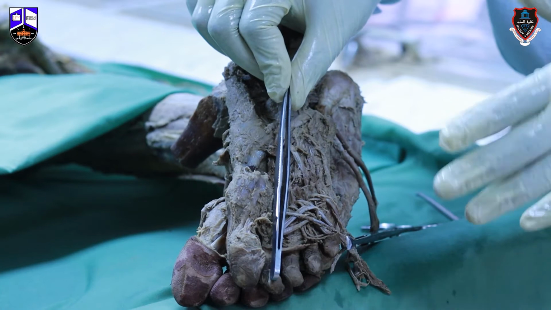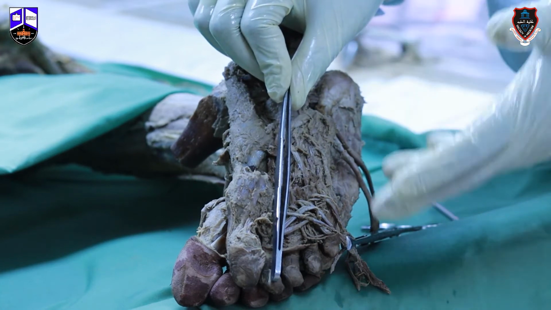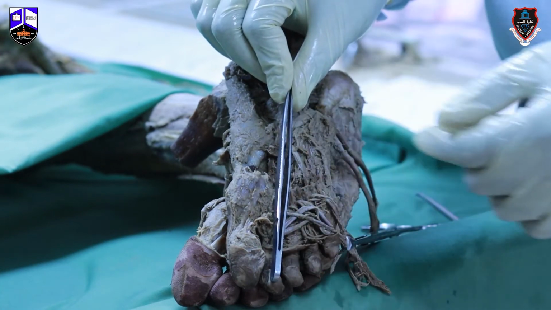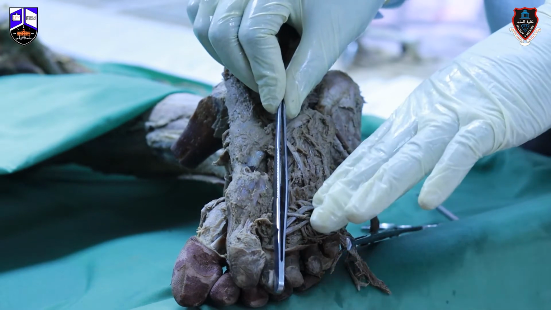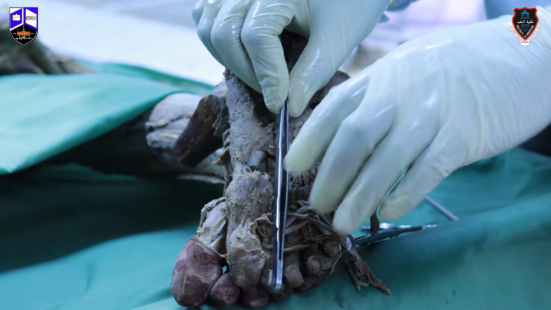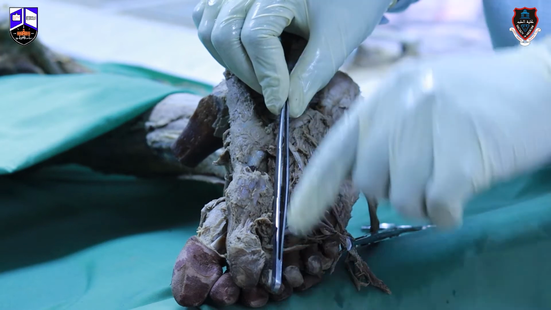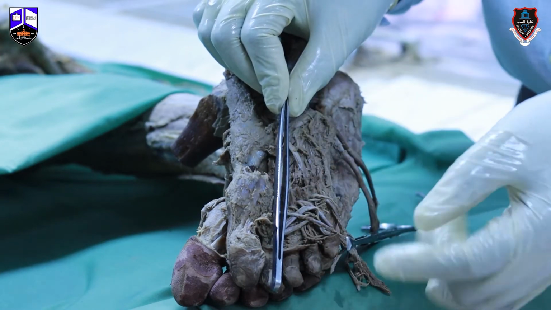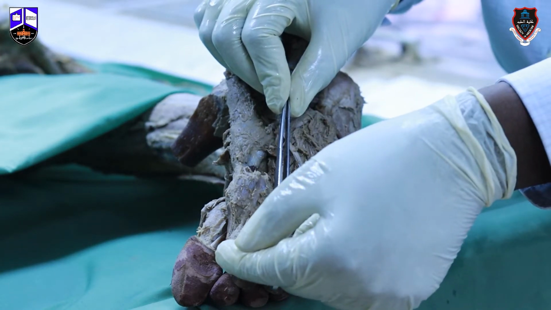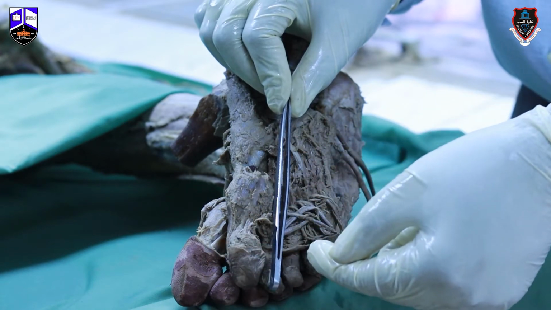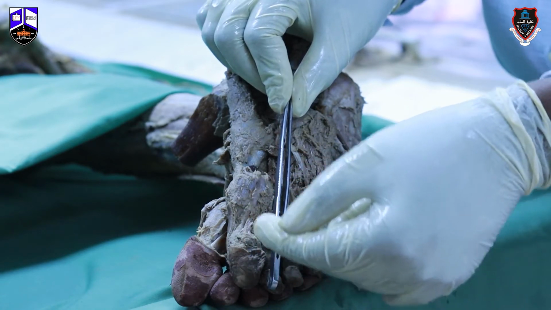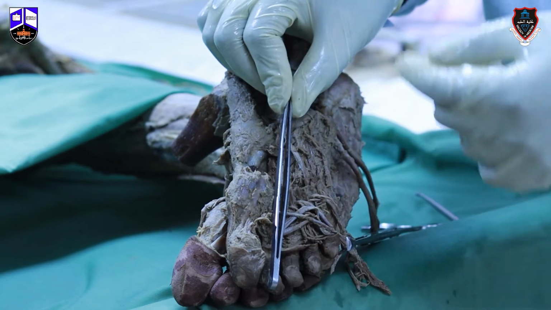So the interossei are mainly responsible for movement of the toes. It either moves the toes towards this axis, or away from it. It either moves the big toe, for example, towards the axis, and this is called adduction of the big toe, or away from it, which is called abduction.